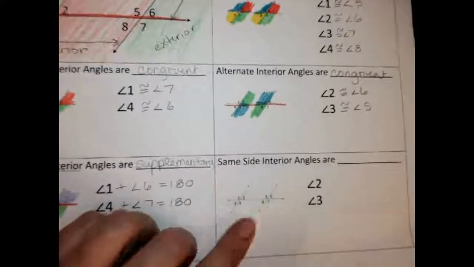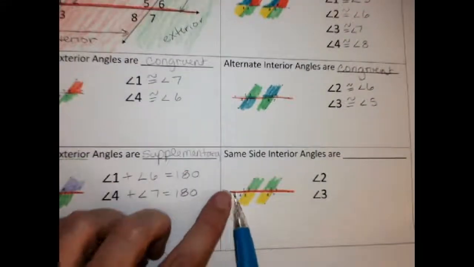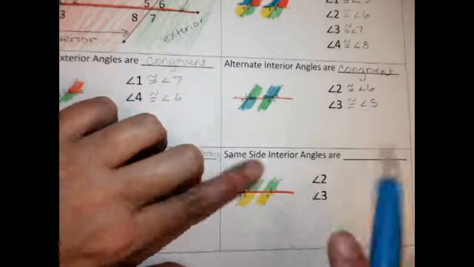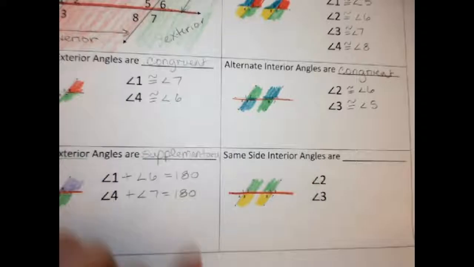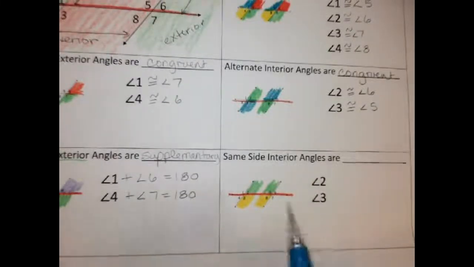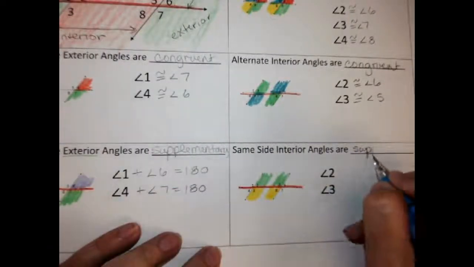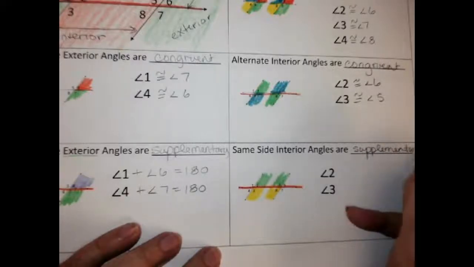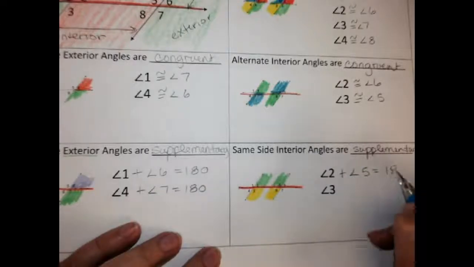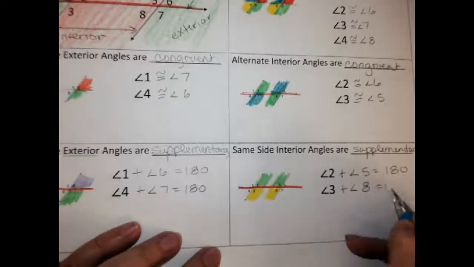Down here, we're now talking about the inside ones, but on the same side. So on the same side of my transversal, like both of these on top, and they're on the interior of my parallel lines. So what about angle 2 and 5? Are they the same size? No, they're supplementary, just like the ones over here were. So 2 plus 5 equals 180, and angle 3 and angle 8 equal 180.